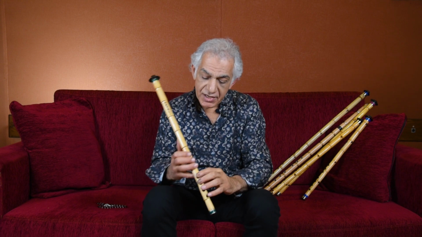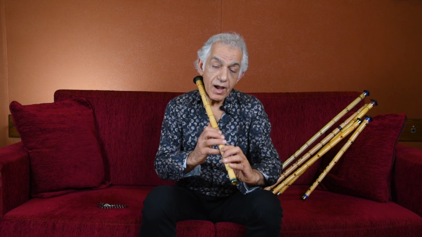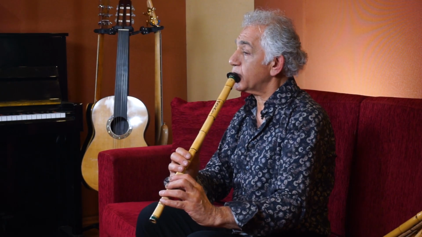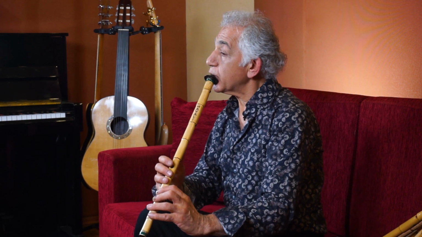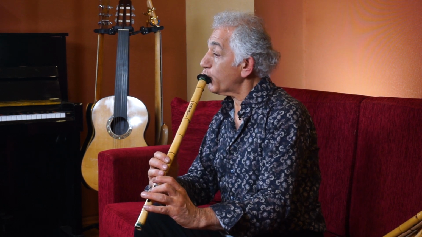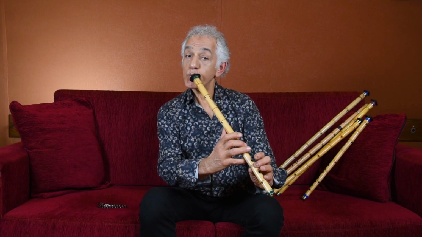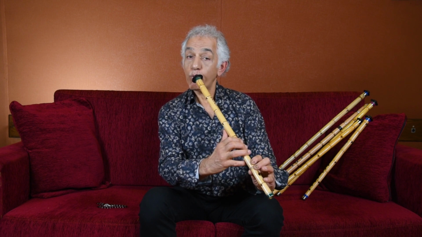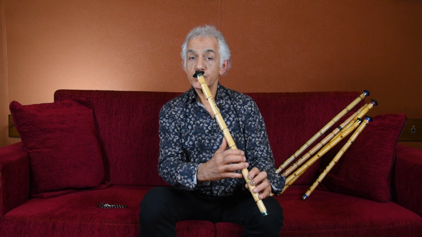So in this case, there is a difference between the Arabic and Turkish quarter note, which is the third one. This is the Turkish one.